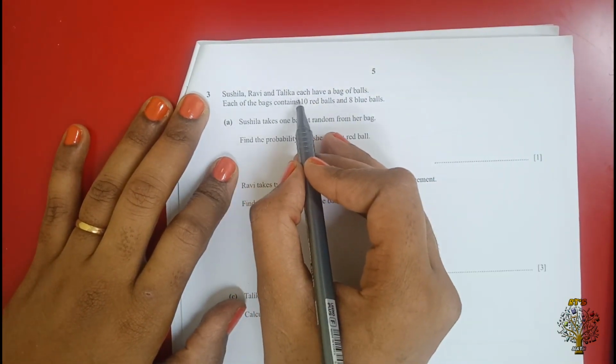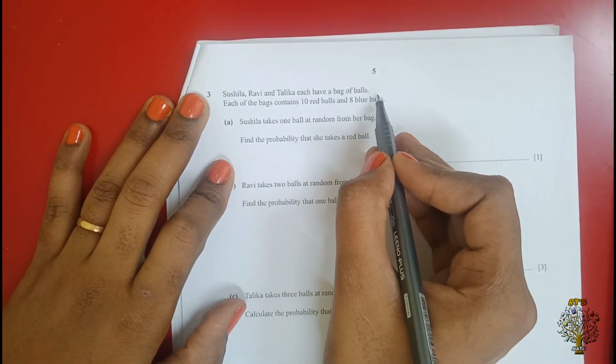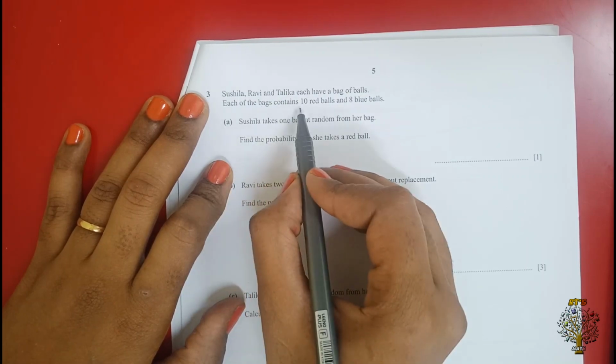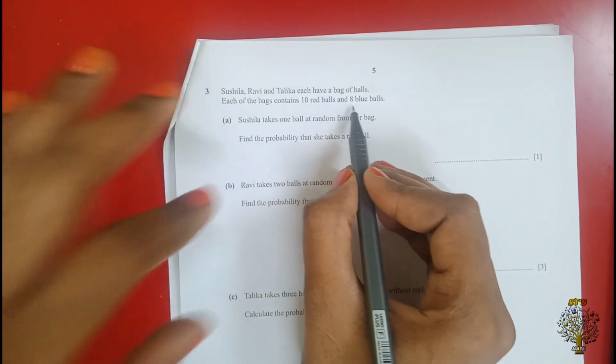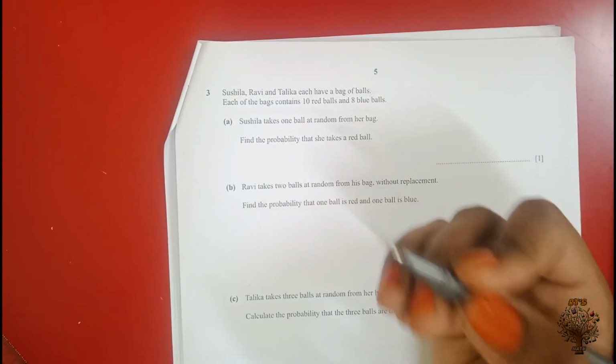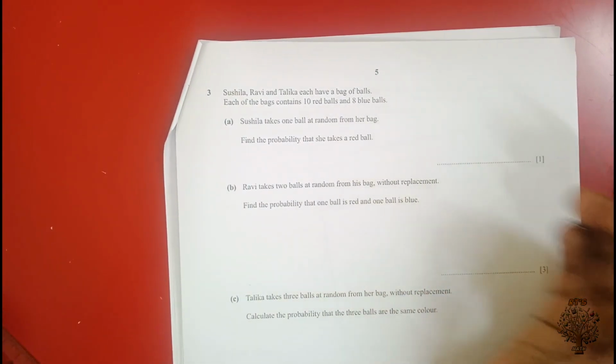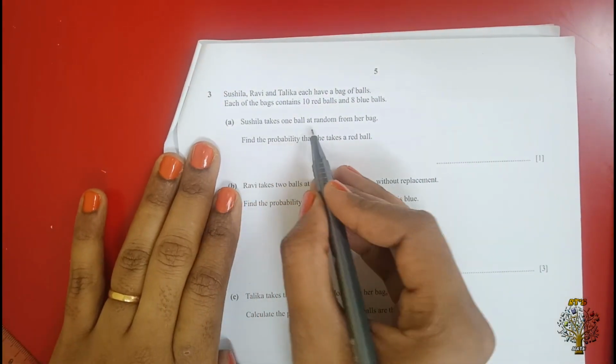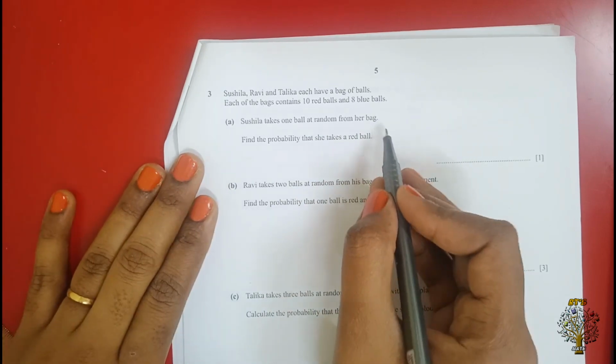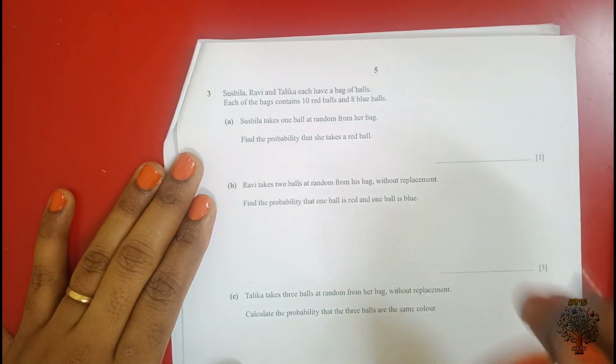Sushila, Ravi and Tilak each have a bag of balls. Each of the bags contains 10 red balls and 8 blue balls. You know this question is from the topic probability. Okay, Sushila takes one ball at random from her bag. Find the probability that she takes a red ball.